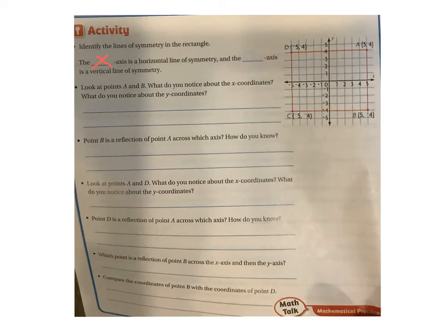And which is the vertical line of symmetry? Here, going straight through center. You notice that these are going straight through center. X goes straight through the center. So if I fold this section and this section, then they will meet. Y is going straight through the middle of this section and this section. So if they folded, they'd meet perfectly. So those are the two lines of symmetry in this.